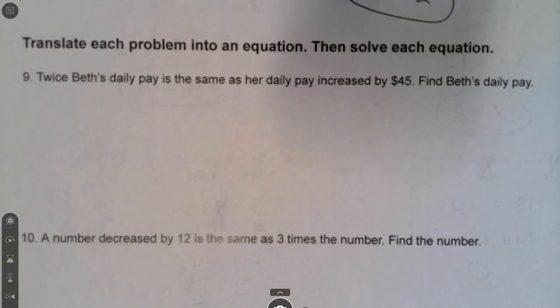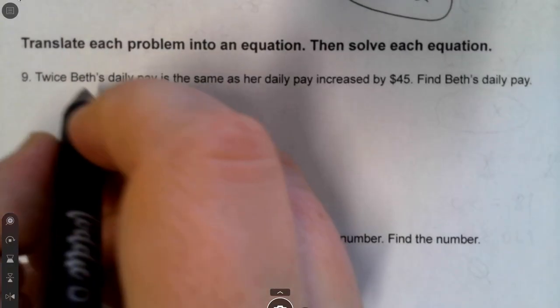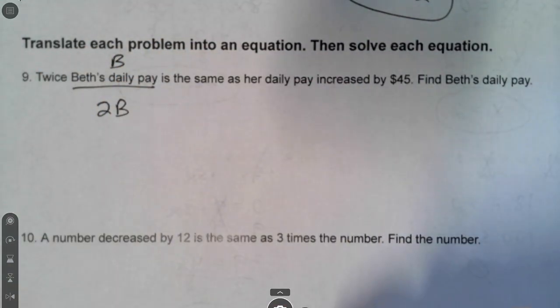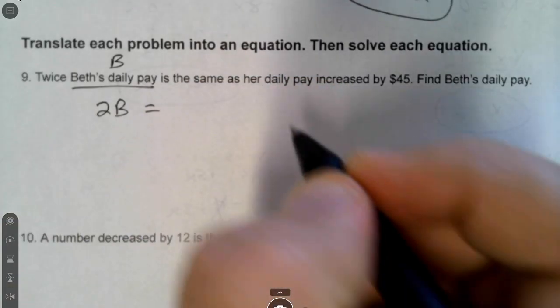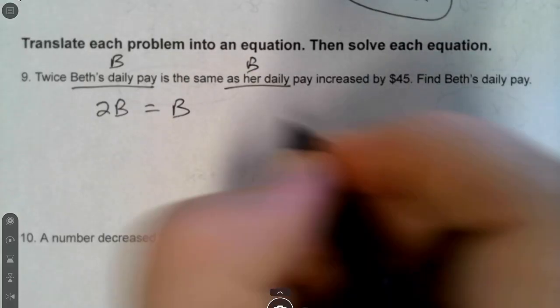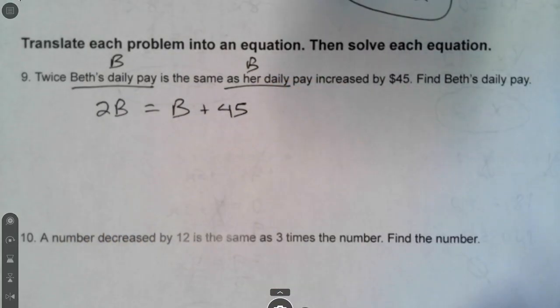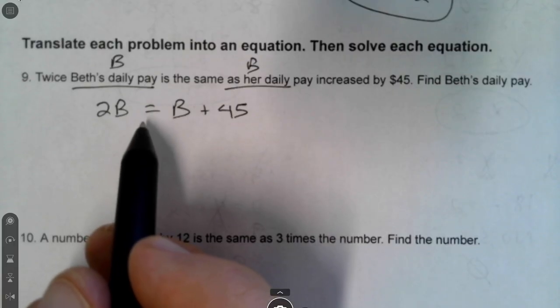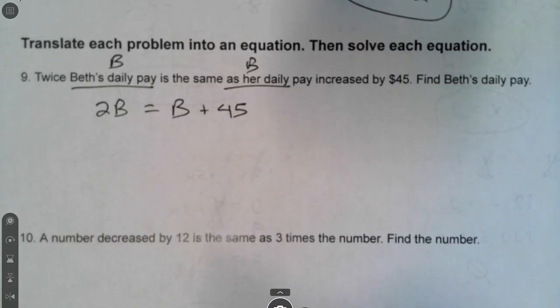Okay, now let's take some real world stuff and see if we can translate it into math. And we can. Let's see how to. So twice Beth's daily pay. So we'll just call Beth's daily pay B. So twice B, 2 times B, is the same as, equal to, her daily pay increased by $45. So plus $45. Find Beth's daily pay. So twice her daily pay, 2 times B, is the same as, is equal to, her daily pay plus $45.